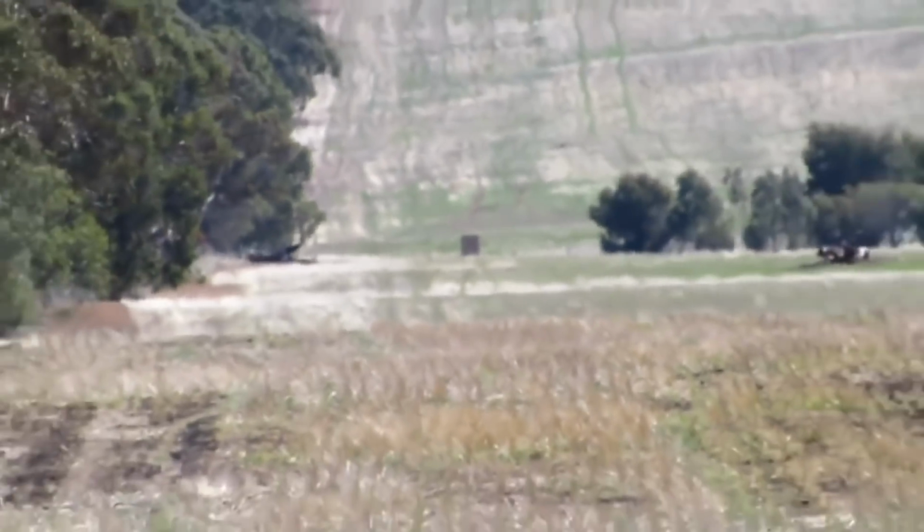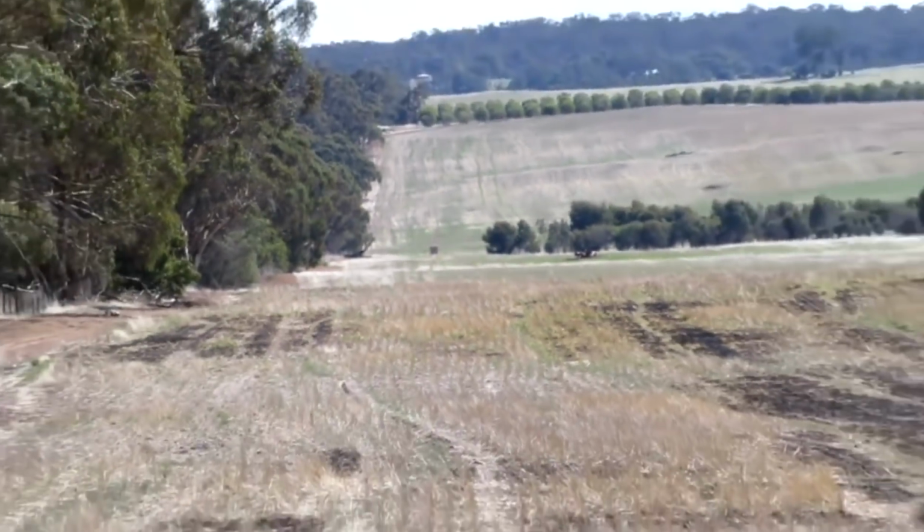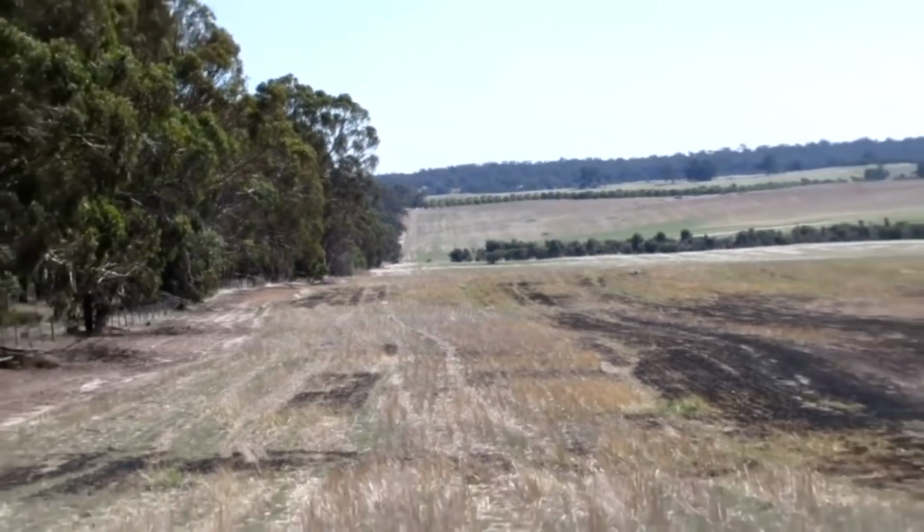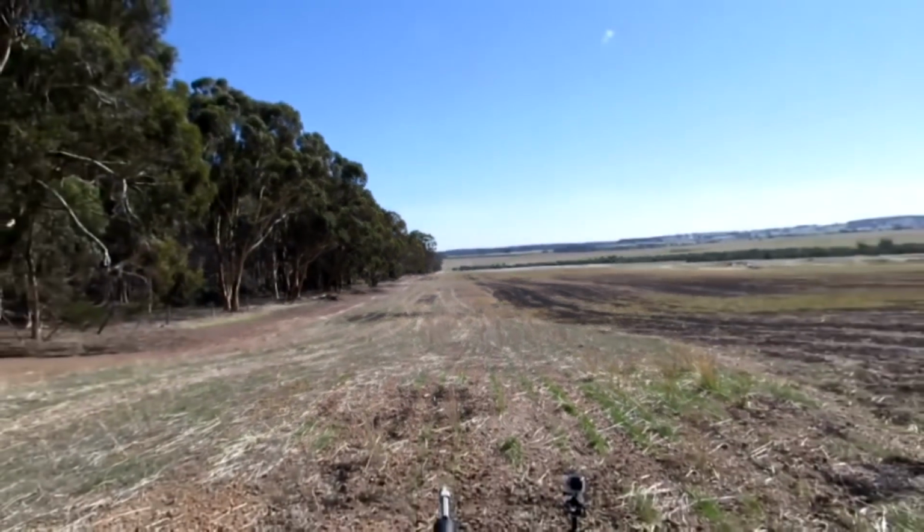There's a lot of mirage on this sort of day, and one of the bad things of shooting in good wind with decent temperature is you're going to get a lot of mirage. Come back out a little clearer, but essentially from back over here, which is at the 1,500 plus yards, is where we're shooting.